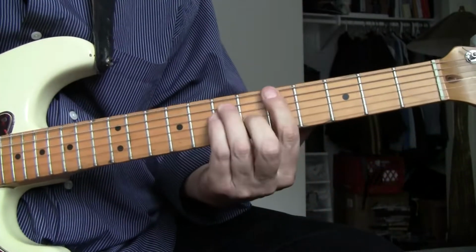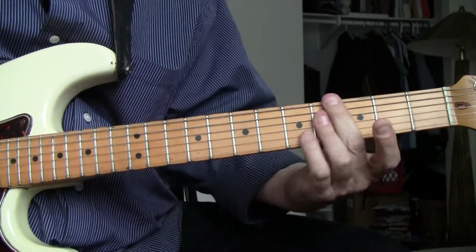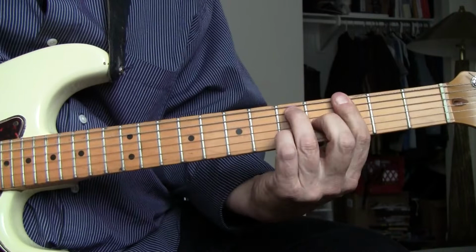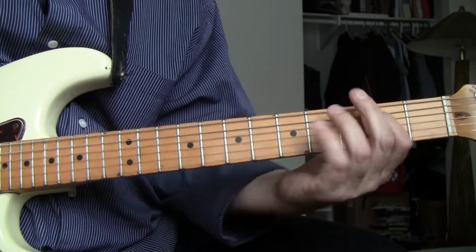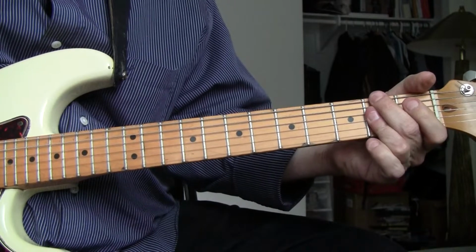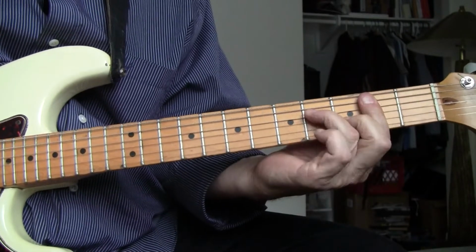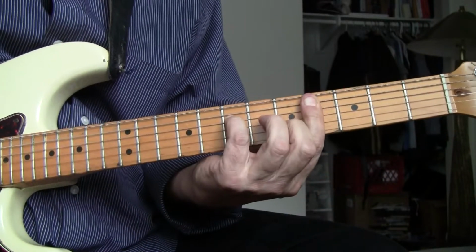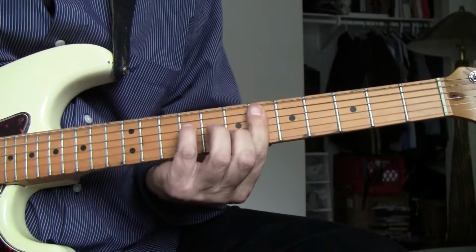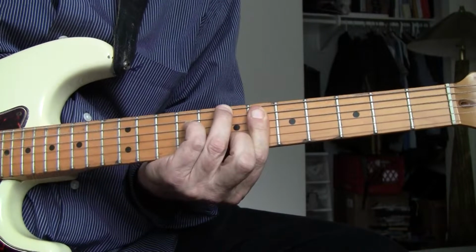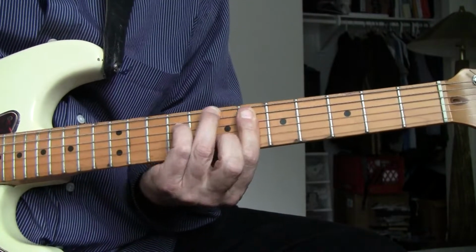So here we go, back to the progression. 1, 7. Right? It's just a 2.